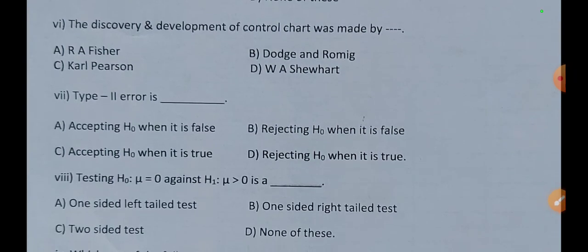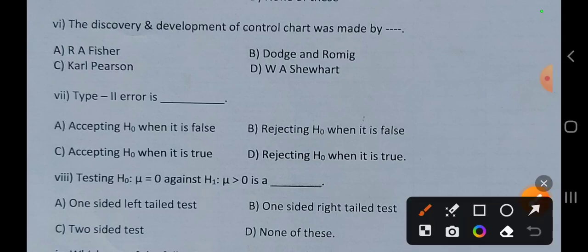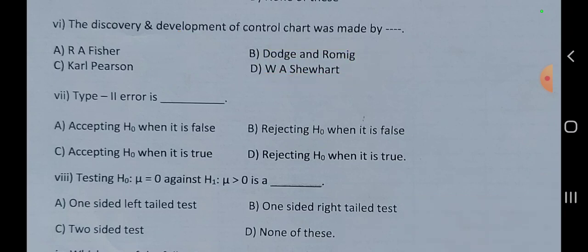The next question is: the discovery and development of the control chart was made by. So what are the options? The options are R.A. Fisher, Dodge and Romig, Karl Pearson, and Dr. W.A. Shewhart. So the correct answer is D. And what is that D? D is W.A. Shewhart. D is the correct answer.